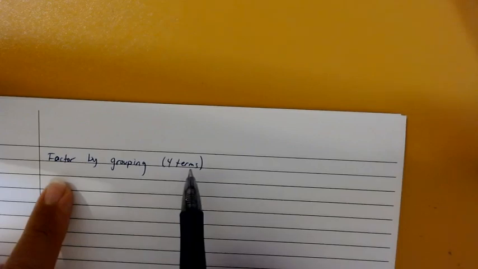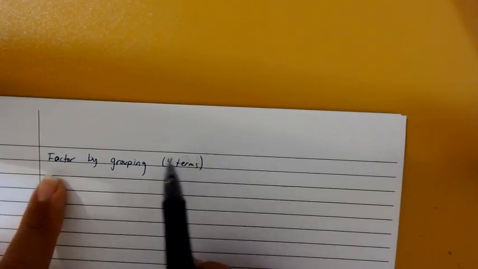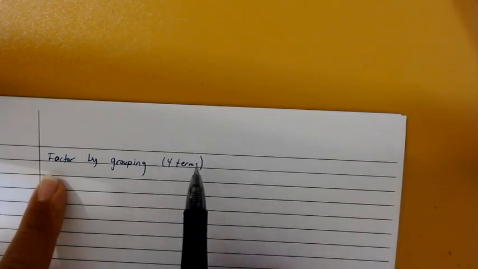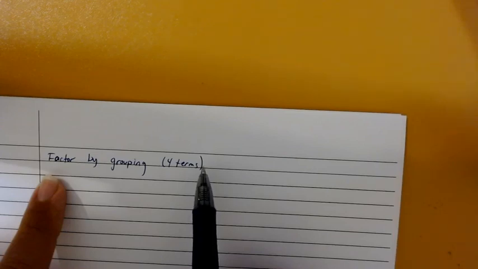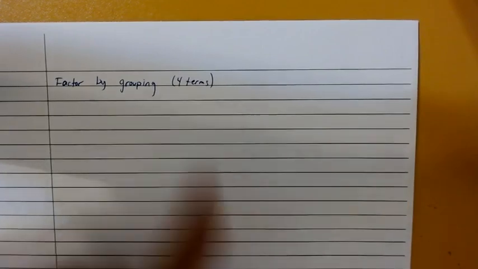So 4, 6, 8, 10, 12, any of those are possible, but we're not really going to look at those. We're mostly going to just fixate on 4 terms because once you know how to do it with 4 terms, it works pretty much the same way for any number of terms.